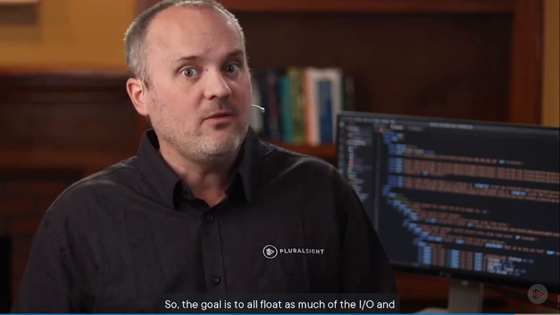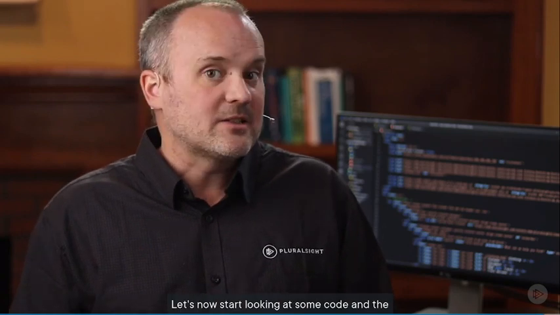So the goal is to offload as much of the I/O and other long-running tasks as possible, leaving our single-threaded event loop free to handle new requests from our users. Let's now start looking at some code and the techniques available for us to do that.